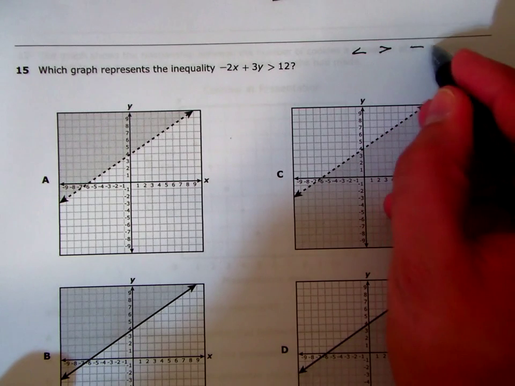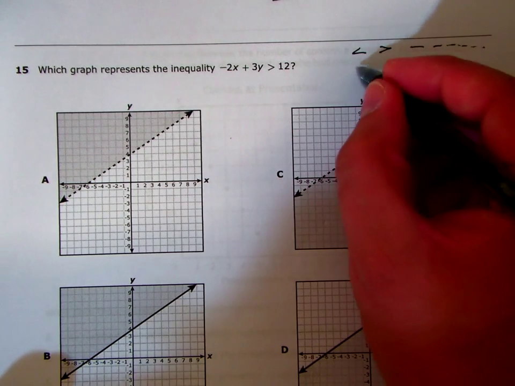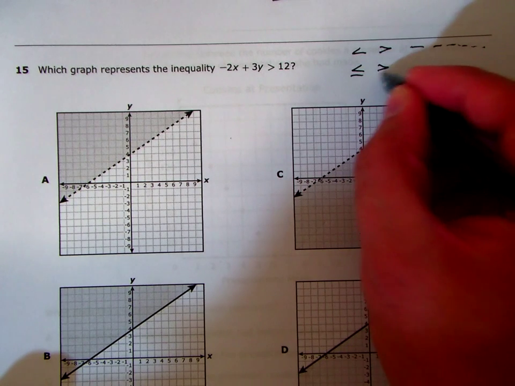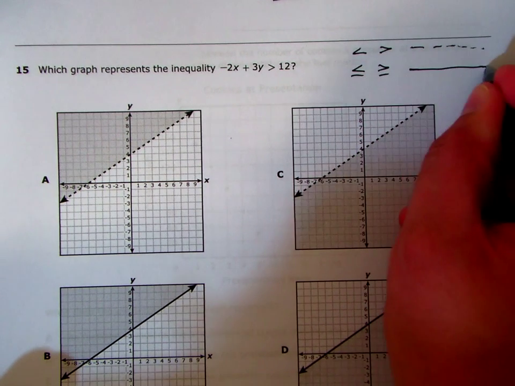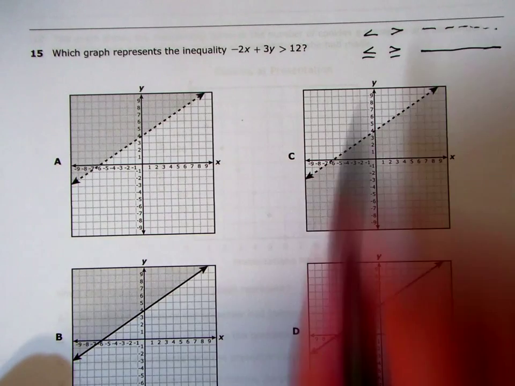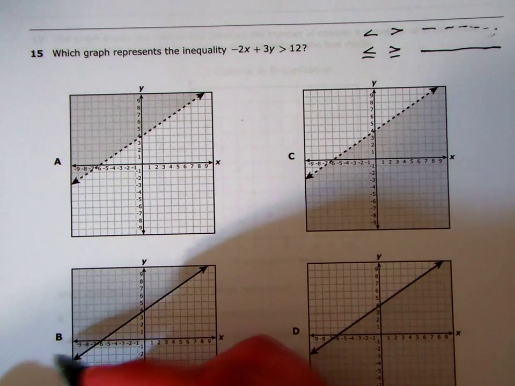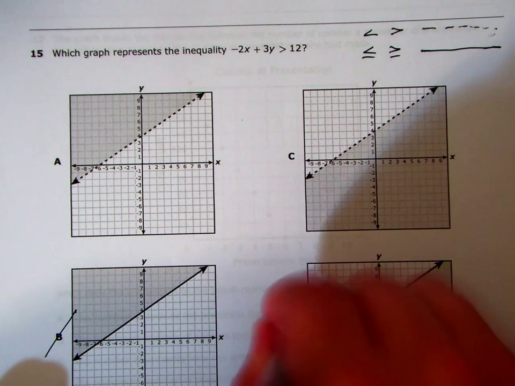So remember, I taught y'all that if it's less than or greater than, that means it's going to be what, y'all? It's going to be dotted. If it's less than or equal to or greater than or equal to, it's going to be a solid line. So which two can you cancel if you know this information? Cancel B and cancel D. Right?